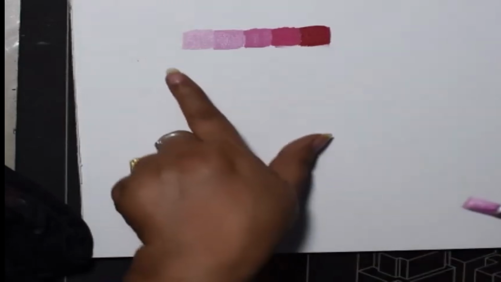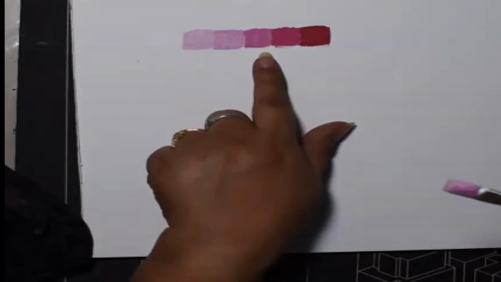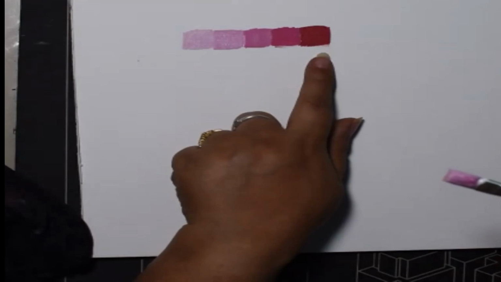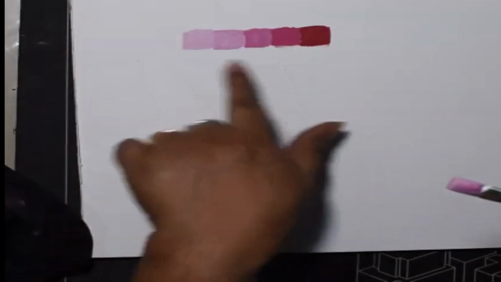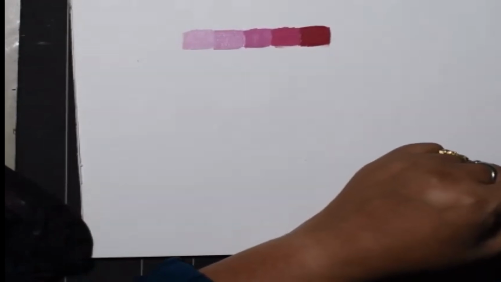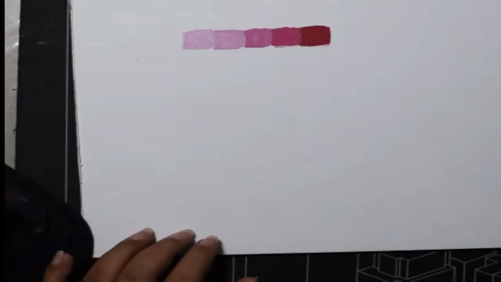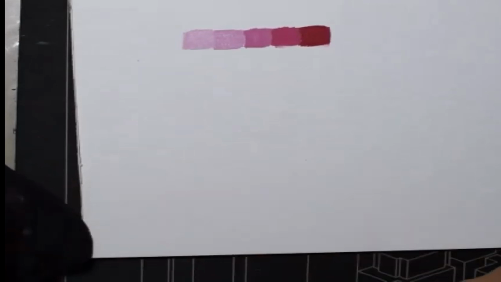So you can see that this is the lightest one. Then comes a little more darker, then a little more darker, and this is our pure color, pure hue. Okay. So these lighter tones are the tints. Now I'm going to wash my brush thoroughly, wipe it properly. Okay. So now I'm going to mix it little by little.